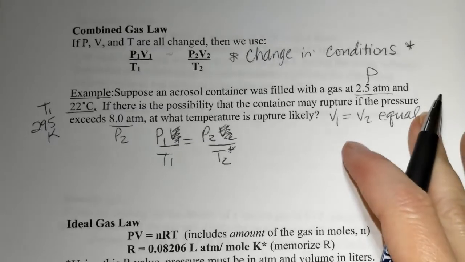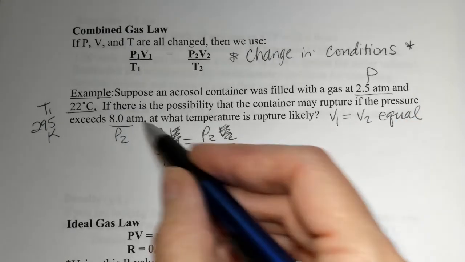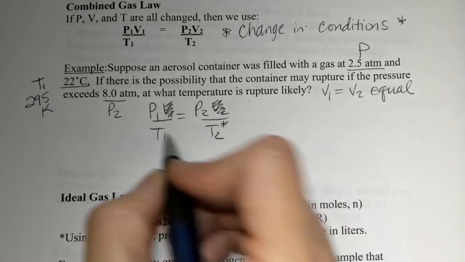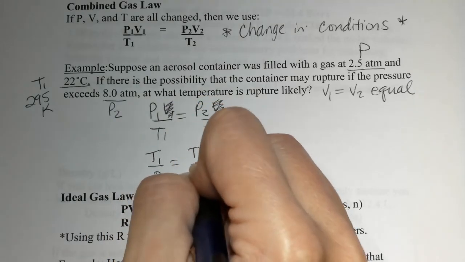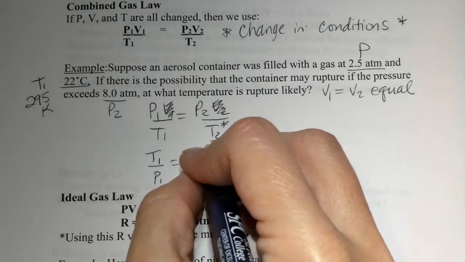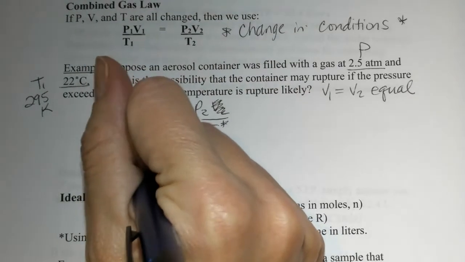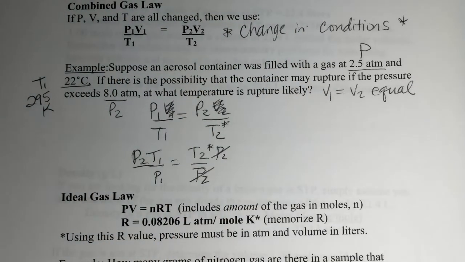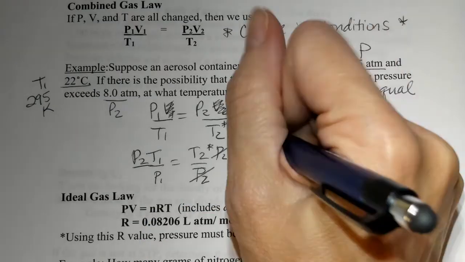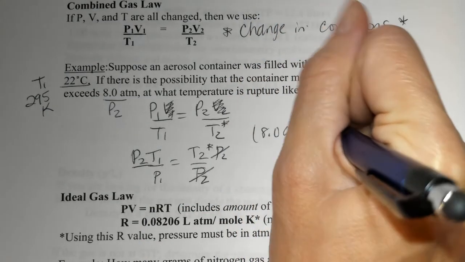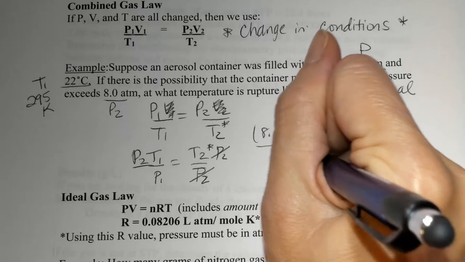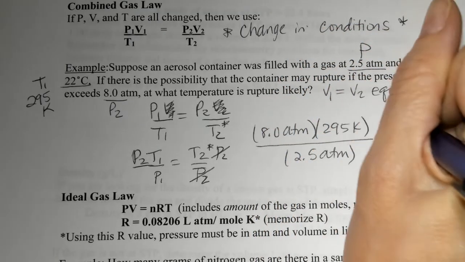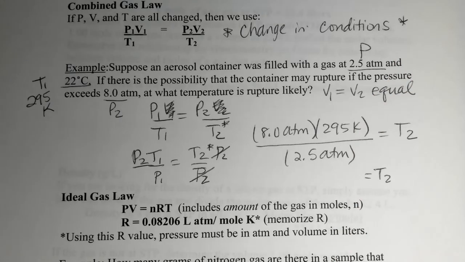Again, kind of like we saw in the last example, there's a couple of different ways of doing this. The other thing I could do instead of moving everything around like I did is when you have a formula, you can just flip it. So this is the same as T1 over P1 equals T2 over P2. And then if I'm solving for T2, now all I have to do is multiply both sides by P2. So solving for T2, my P2 was 8 atm. My initial temperature was 295 Kelvin. And my initial pressure was 2.5 atm.